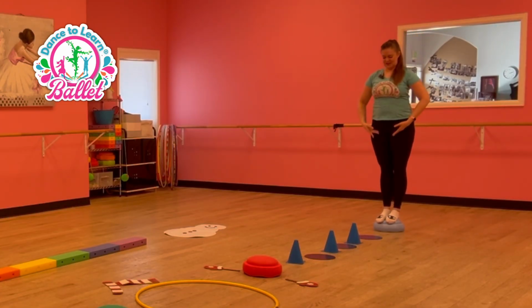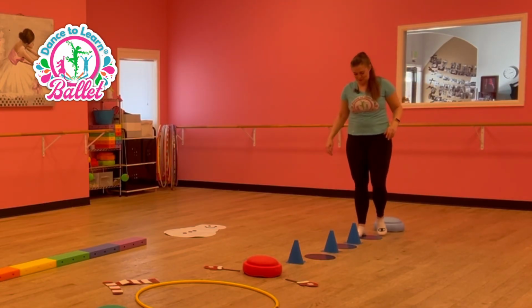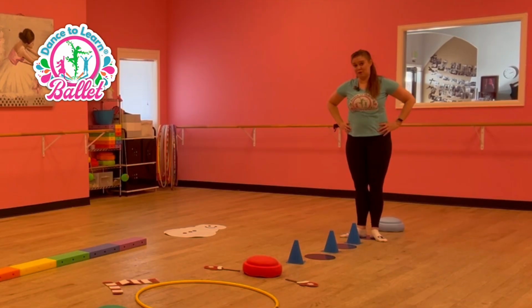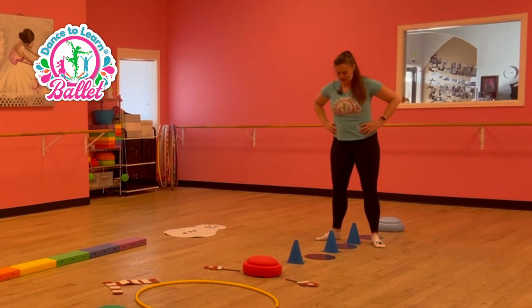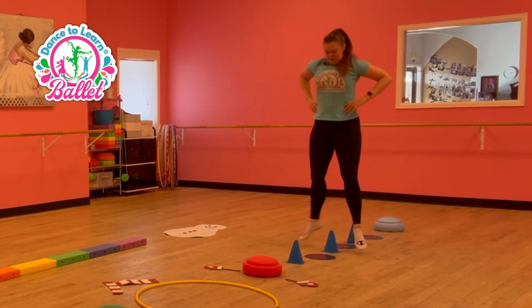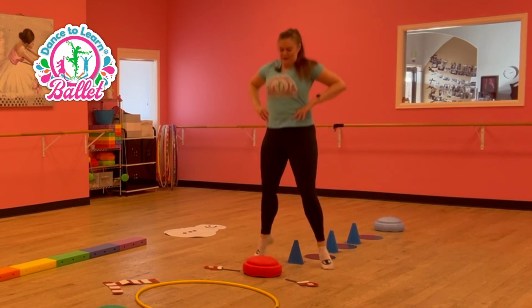You could also say small, medium, and big as well. Actually, it would be big, medium, and small when we're building a snowman. In a little first position, we're going to jump. We're going to do our echappés. So feet in first on the dot, second over the cone. I also say little, big, little, big, little.